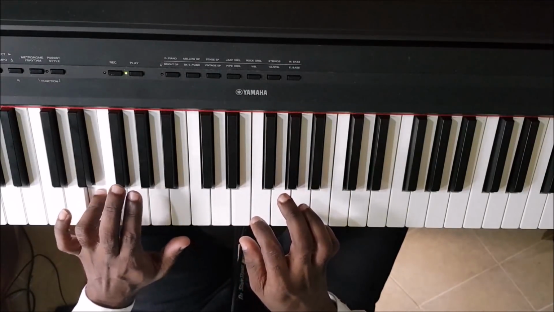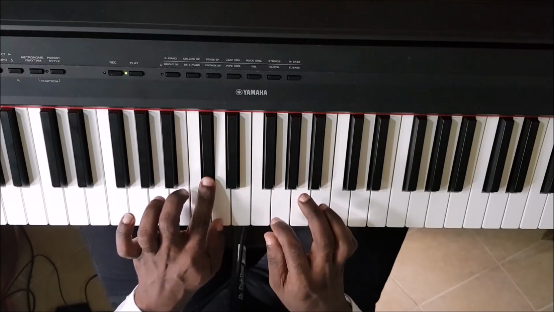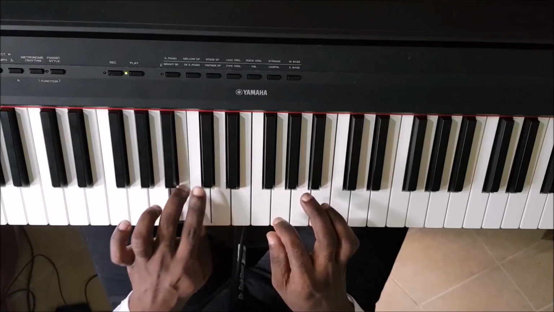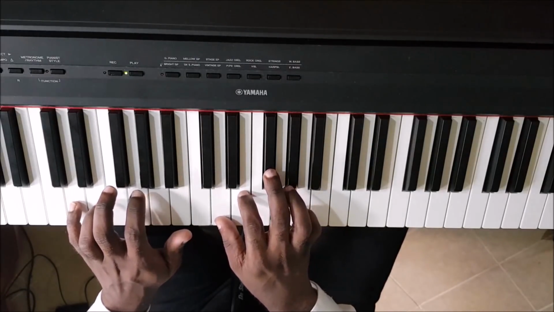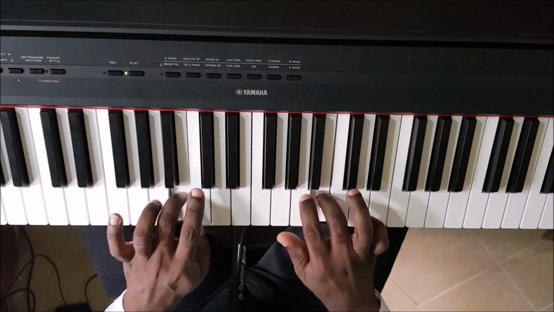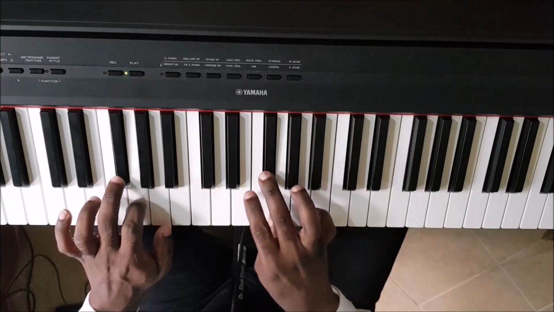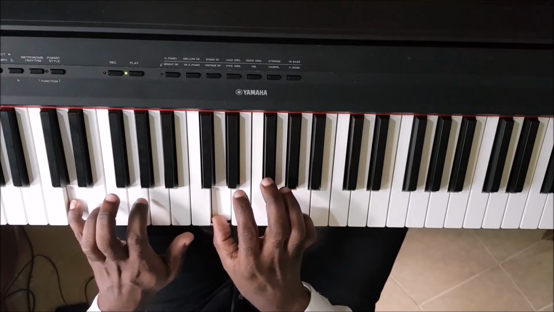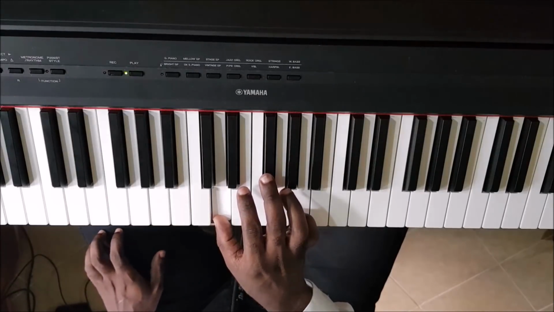D, E, F sharp, G, A, B, C sharp, D. These are the notes of the D major scale.